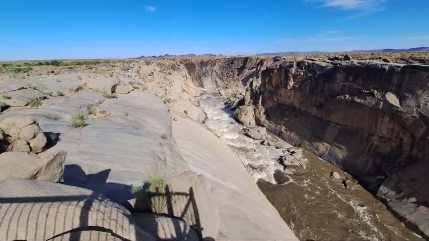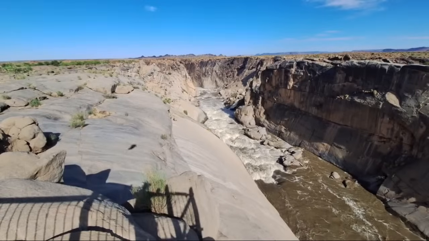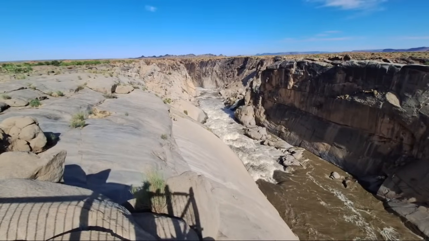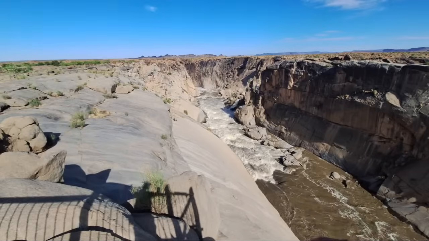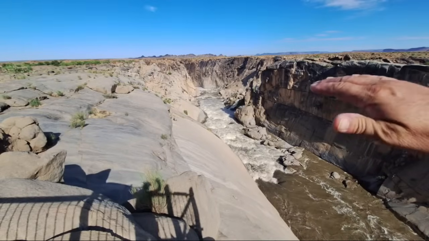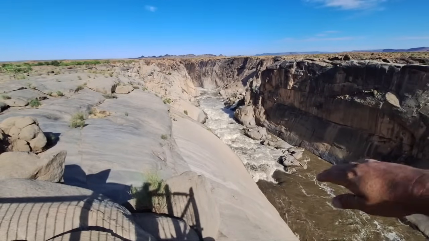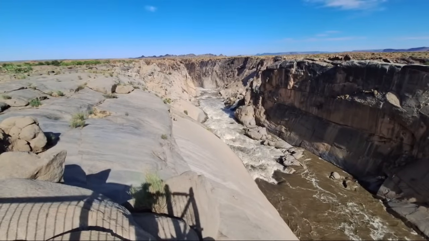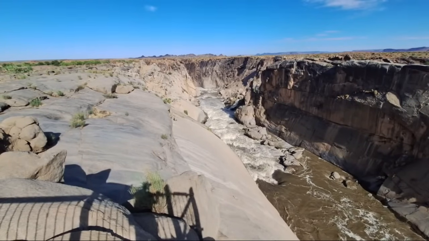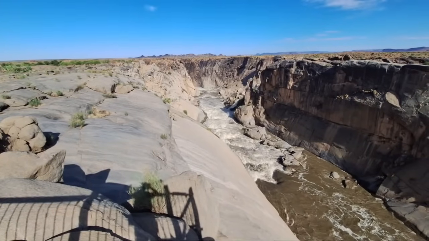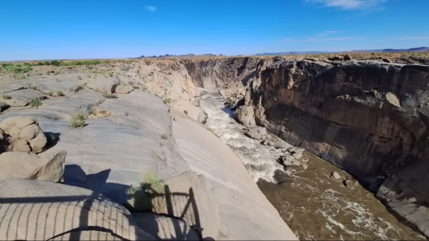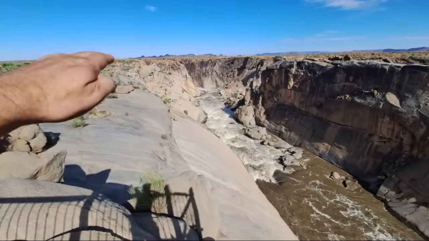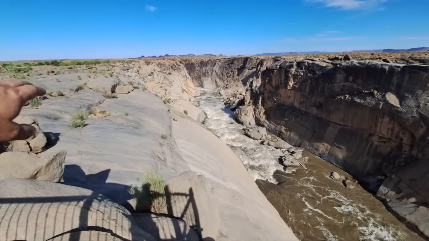Augrabies is 240 meters deep. I'm off by a factor of 10. I'm suspecting that means from the top of the rocks to the bottom of the gorge, 240 meters. That is quite something. The gorge runs for about 18 kilometers. It gets shallower, lower down.